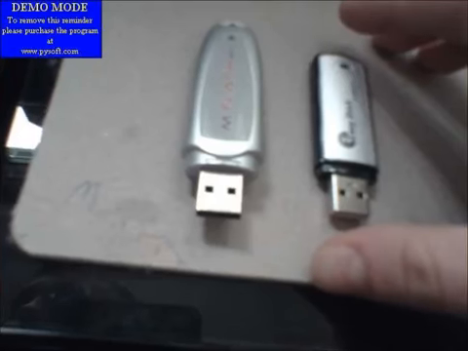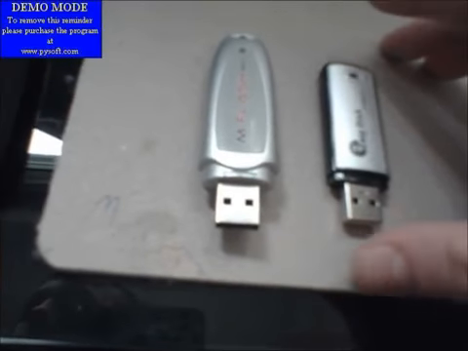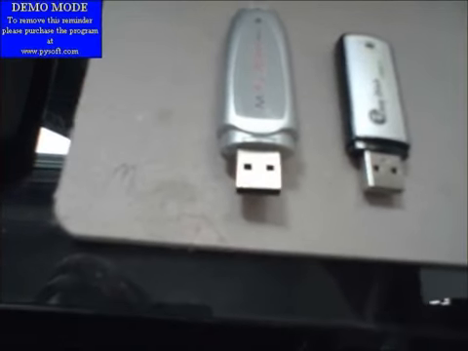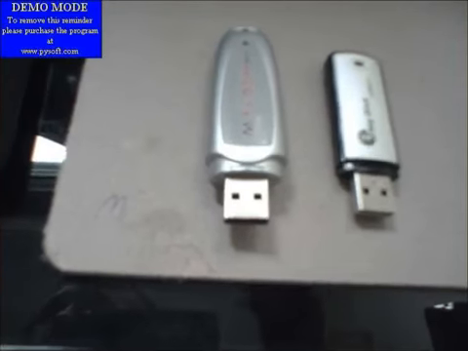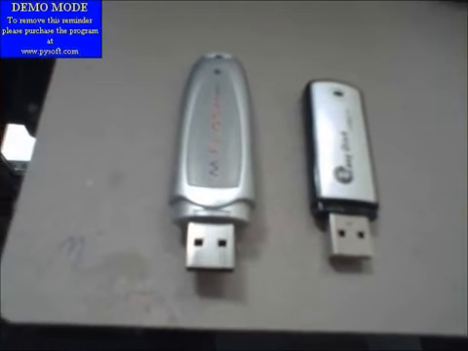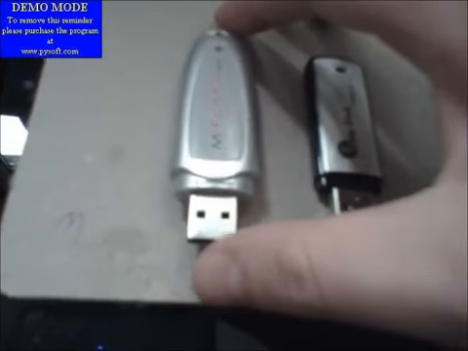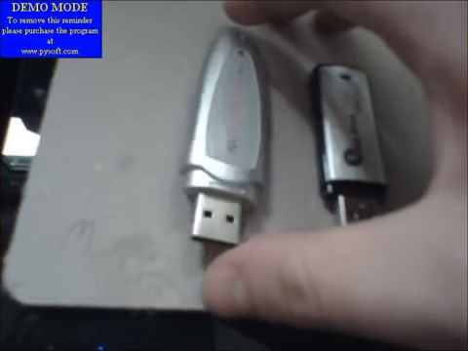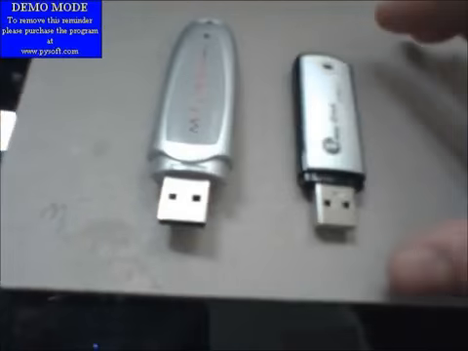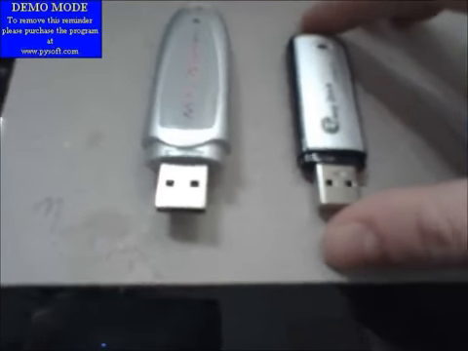So guys, I've got two USB sticks here today. One with 5 gig on it and one with 500 megabyte on it. This one on the left is my 500 megabyte one, which is very old. I hardly use it anymore.